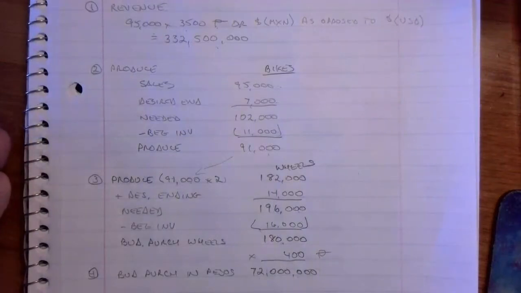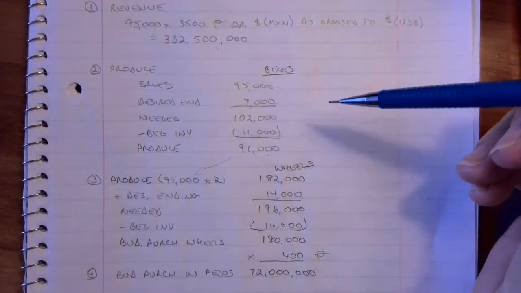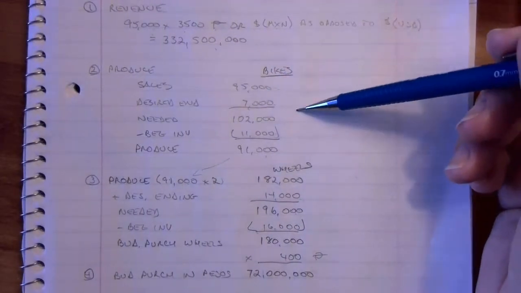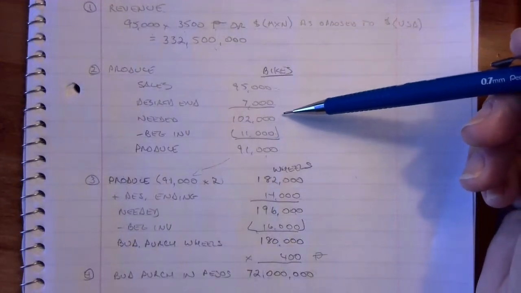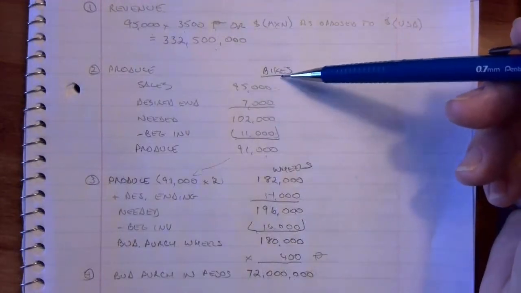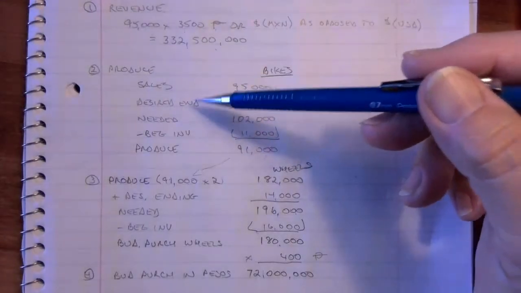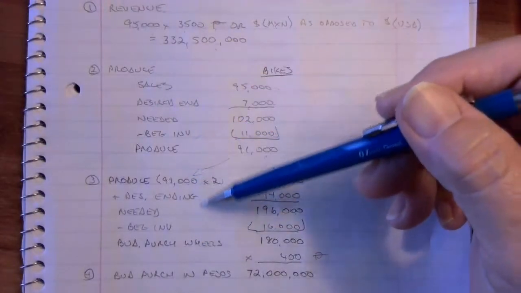The key thing, this is always a tricky thing to get in your head, but you're starting with what you're going to sell, your revenue budget, and then that flows right into production. So we've got the production of bikes and also of wheels. It's sales plus desired ending inventory minus beginning inventory, which is production, for both of them.